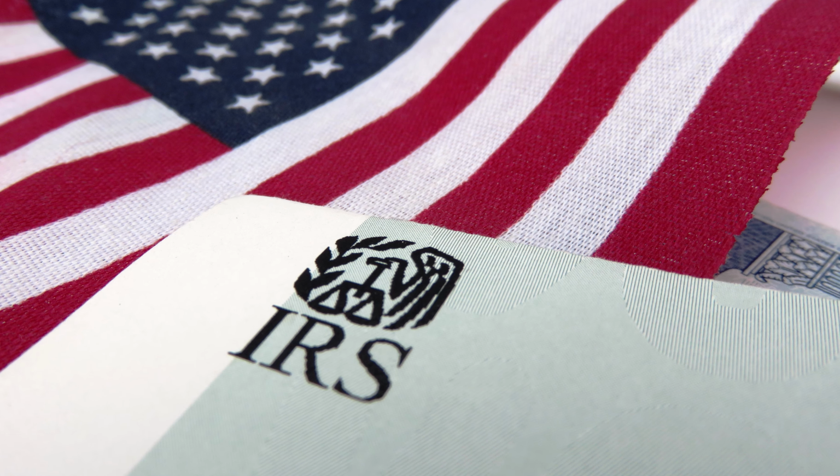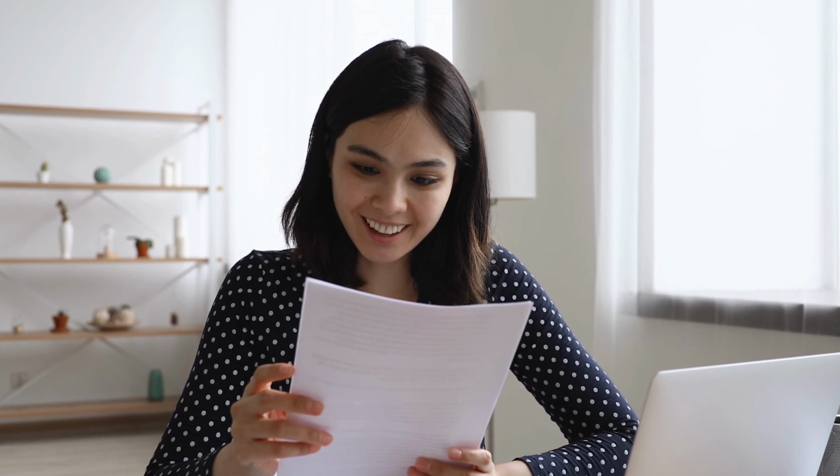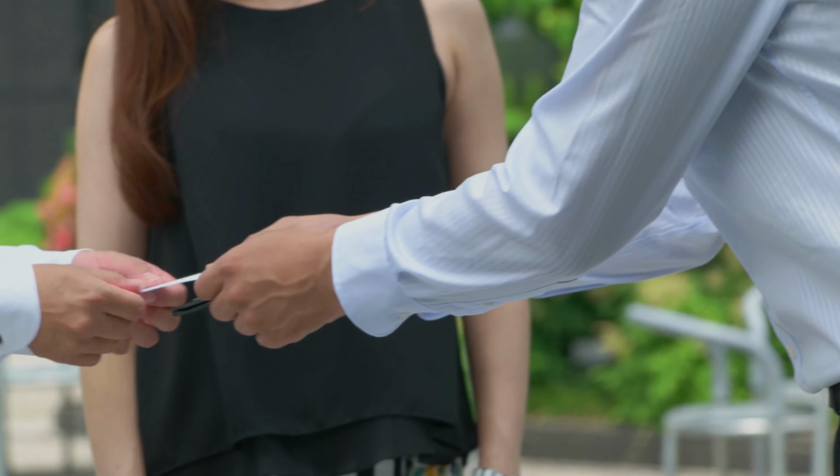Once the returns are filed and accepted, the government will give the personal representative a closing letter stating that no further taxes are due. This is usually followed by the distribution of assets to the beneficiaries and eventually the closing of the estate.